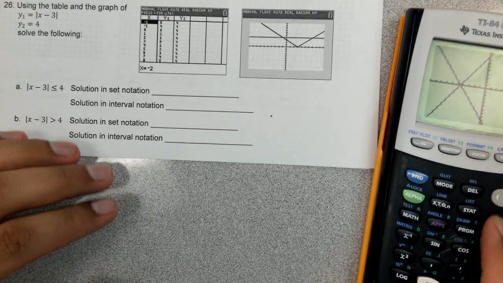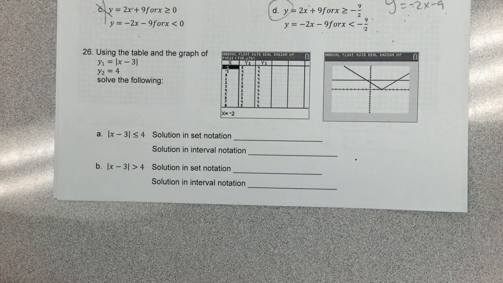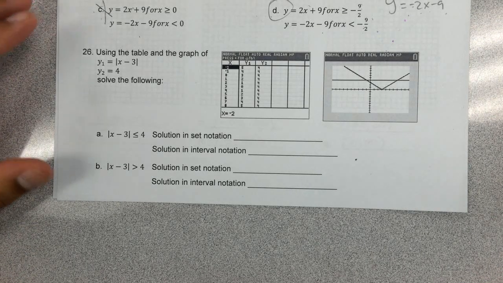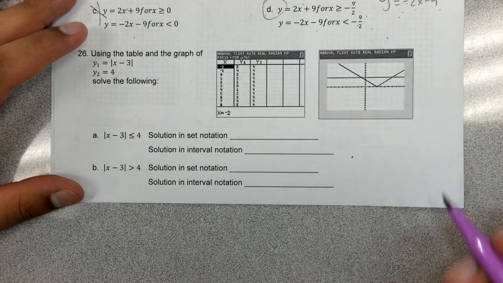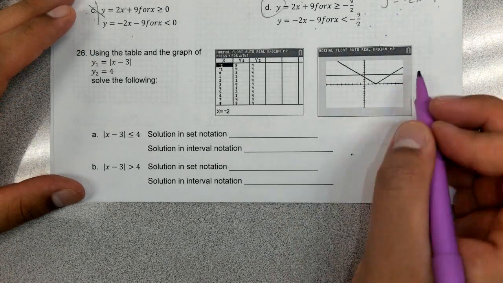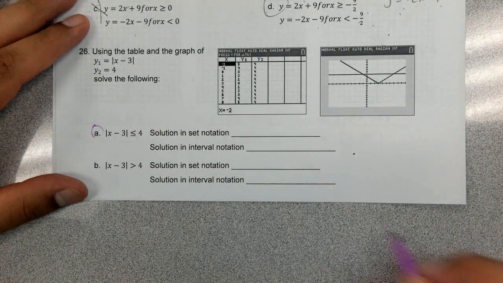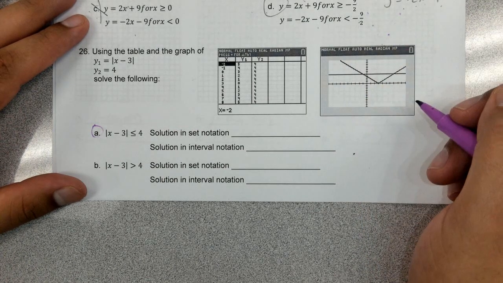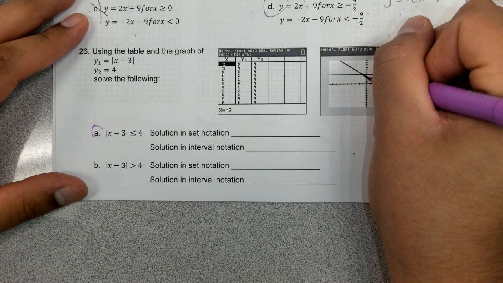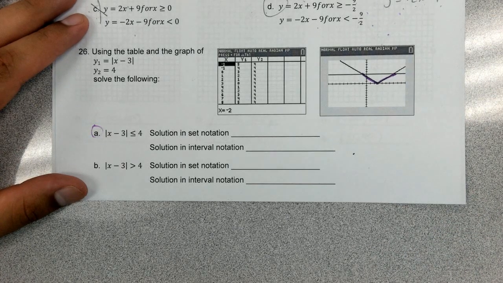Alright, so then for 26. So here on 26, they provided us the pictures. So we got y1 and y2. Alright, so the absolute value function, that's y1, and then y2 is just the horizontal line at 4. Okay, so y2 equals 4, horizontal line. So for A, we have absolute value of x minus 3 is less than or equal to 4. So when is the absolute value less than or equal to 4? So it's less than right here. Right, that's the only time it's less than y equals 4.